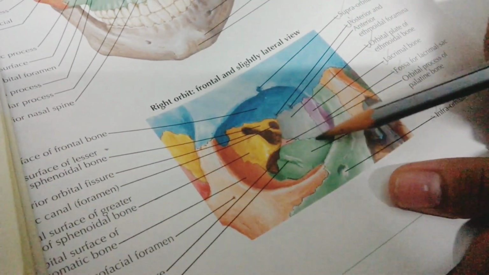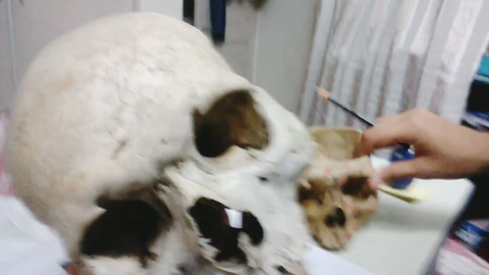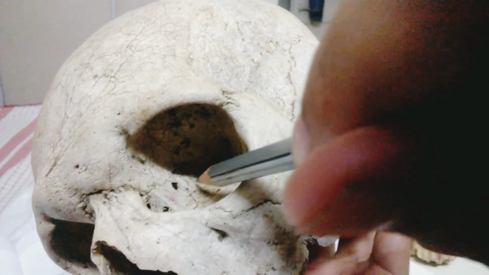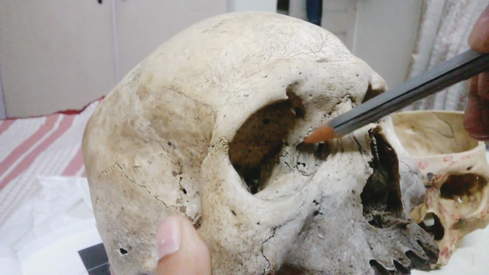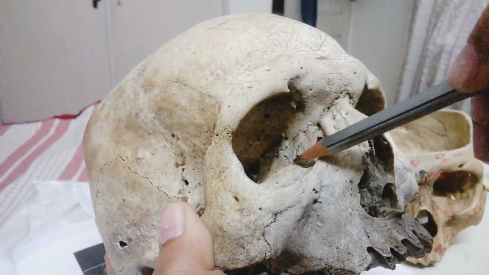Then next comes the orbital plate of the ethmoidal bone. The gray part is the orbital plate of the ethmoidal bone. If you see here, you can see the suture, and this is the orbital plate of the ethmoidal bone. Look at this side if you can't see it. The orbital plate of the ethmoidal bone is here, after the suture.